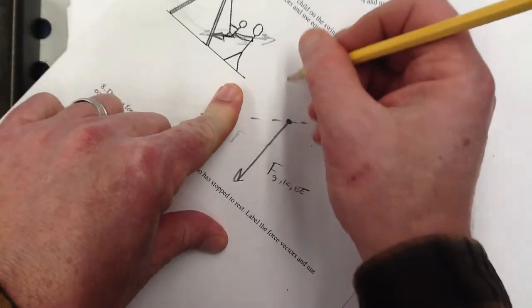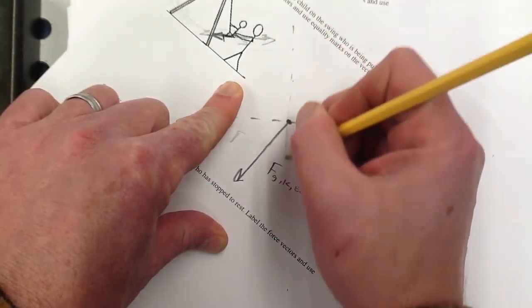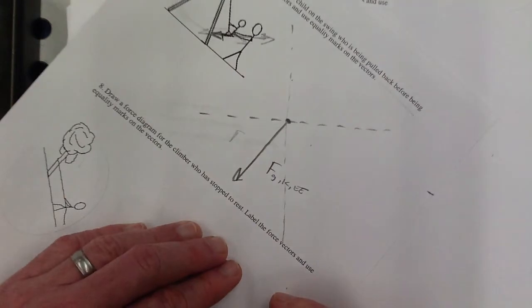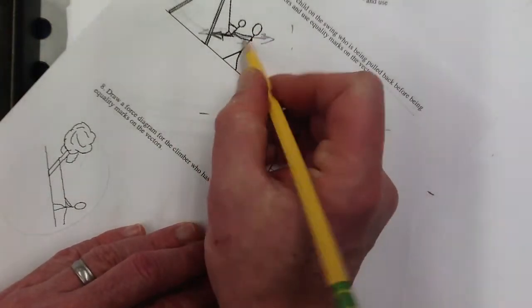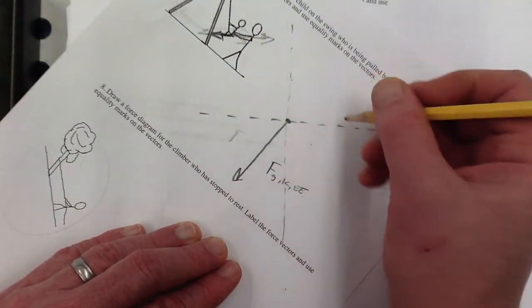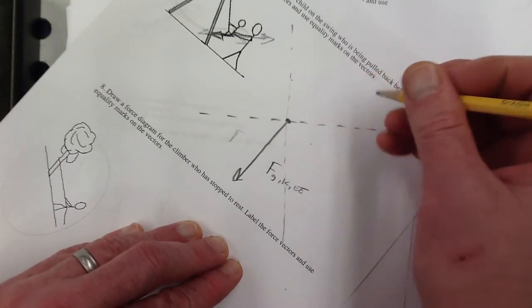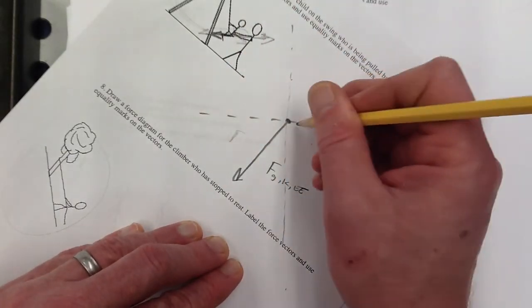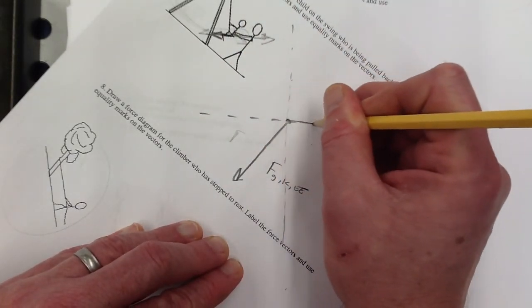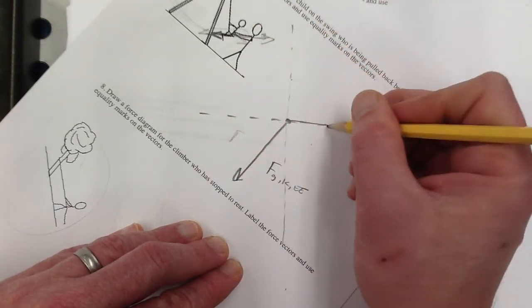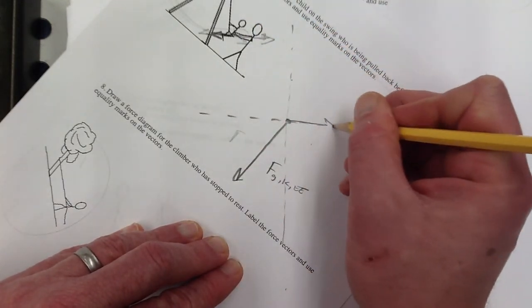And then make your dotted line. What are the other forces? Well, there's mom or dad or Aunt Susie or whoever that is holding. Now this is before they let him go, right? So I'm kind of thinking ahead here.